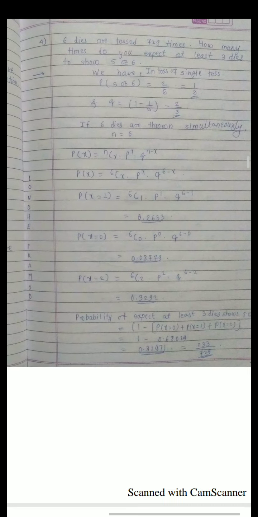Expected number is N into p. Here capital N is 500 into our probability from above, 0.6084, and calculating we get nearly 304.2 as the expected number. Okay, this is our answer.